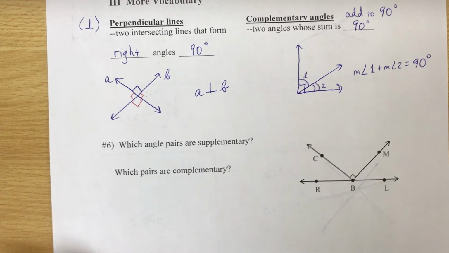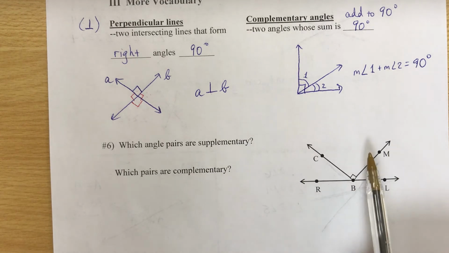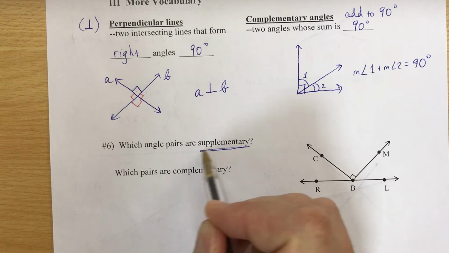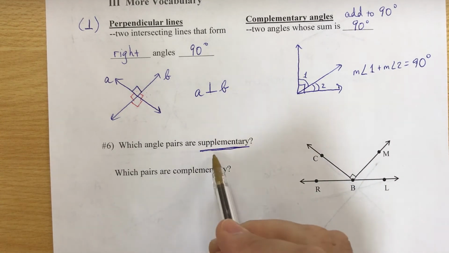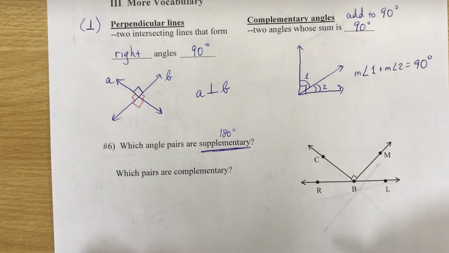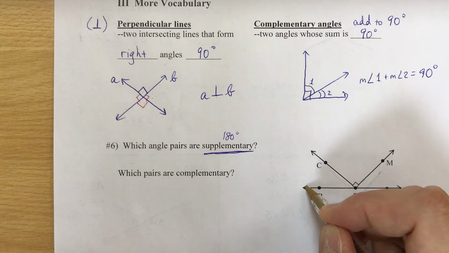All right, and the last thing we'll do here is we'll take a look at this picture over here for number 6. Which angle pairs are supplementary? So supplementary means they add up to 180. Now it's always two angles. All right, so we have a couple answers here.